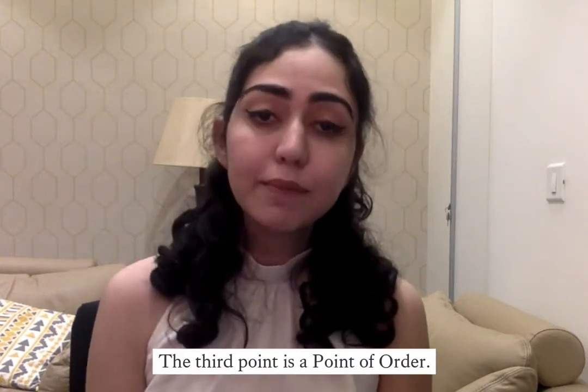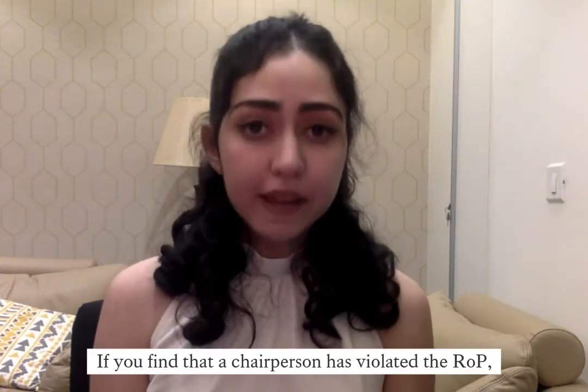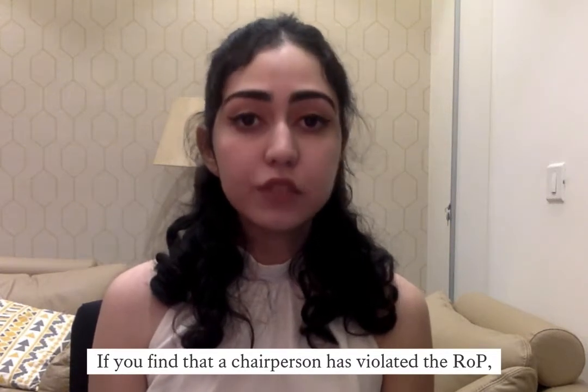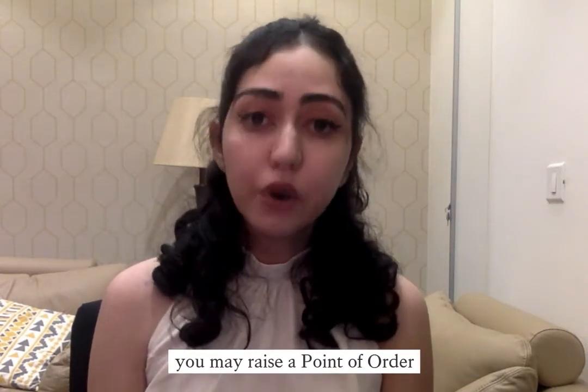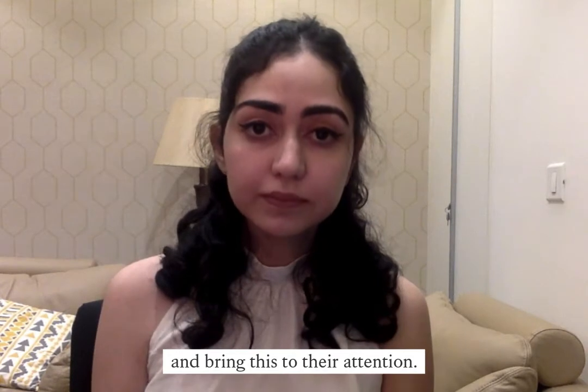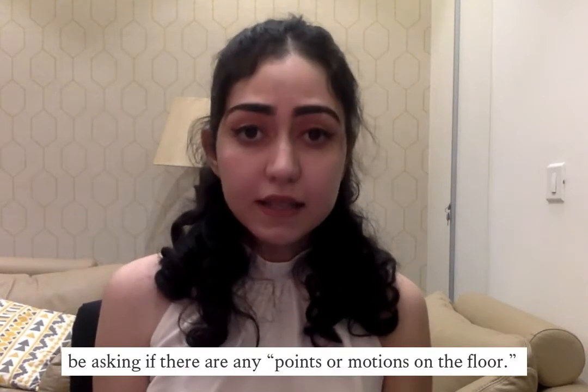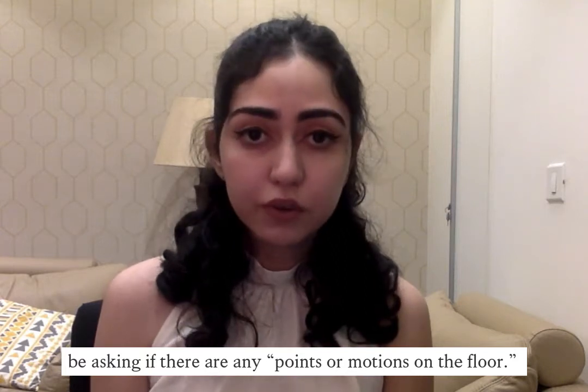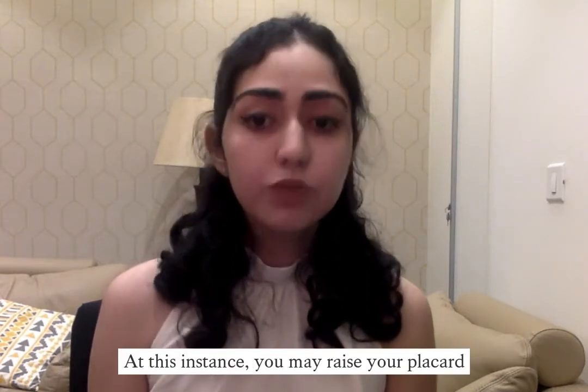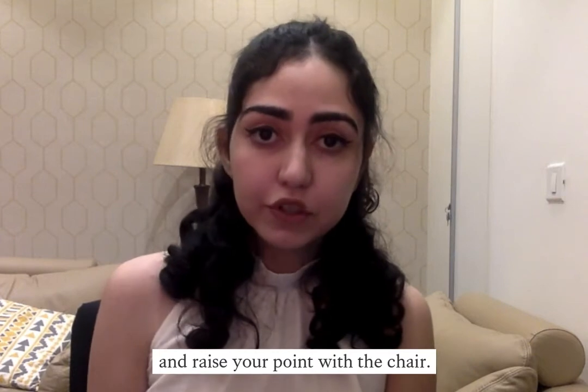The third point is a point of order. If you find that a chairperson has violated the rules of procedure, you may raise a point of order and bring this to their attention. The chair will at several points throughout the committee be asking if there are any points or motions on the floor. At this instance, you may raise your placard and raise your point with the chair.